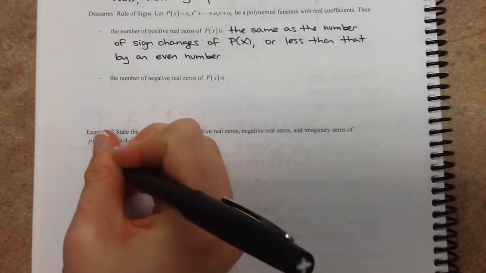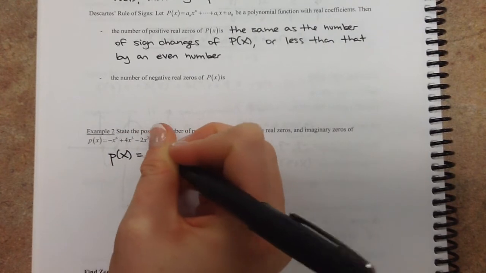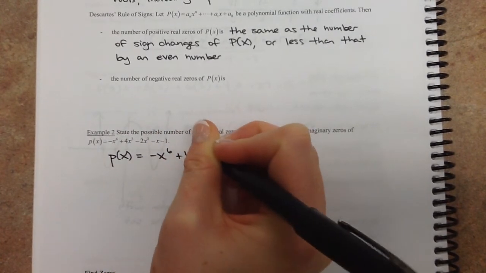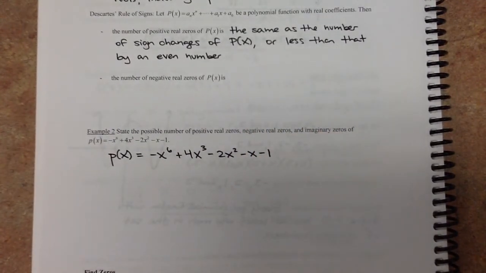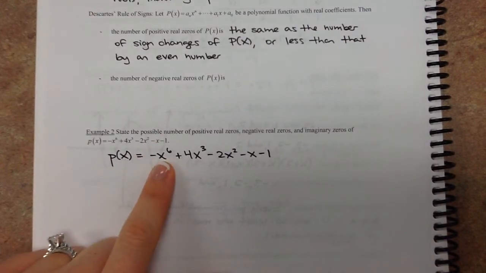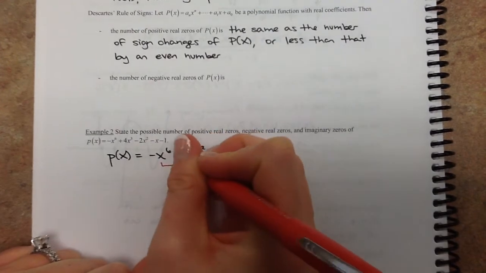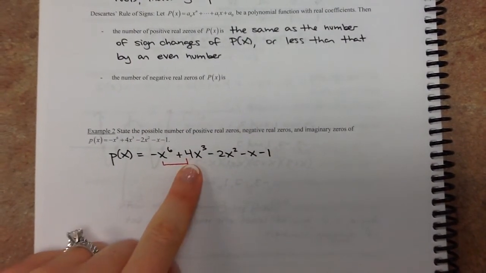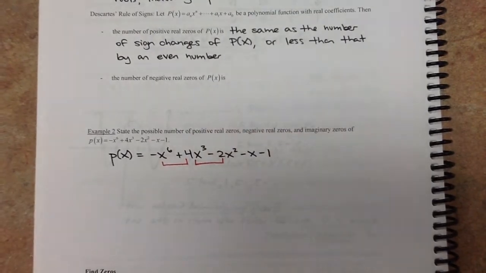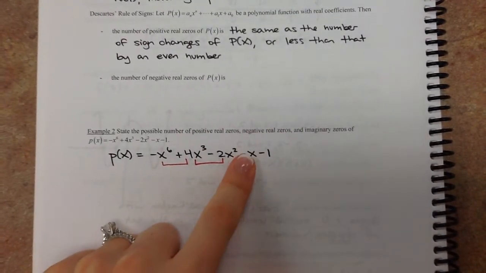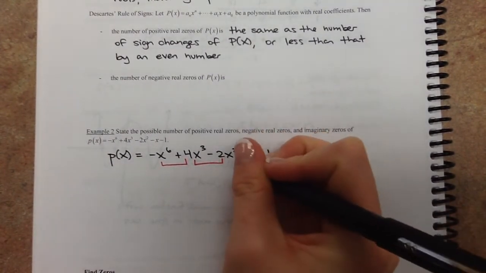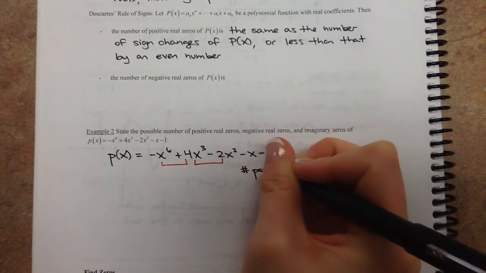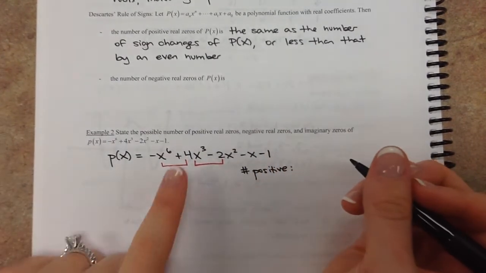So p of x. I'm going to write our equation. I know I've got it written right there, but I'm going to write it again. So when we are looking at p of x, what we want to do is count the number of sign changes. Sign changes means how many times the polynomial changes from a positive value to a negative value. So this one's negative. We change to positive. That is 1 sign change right there. This is positive, this is negative. So that is a second sign change right here. This is negative, this is negative, this is negative, this is negative. So no more sign changes. So for the number of positive real zeros, there are 2 sign changes.